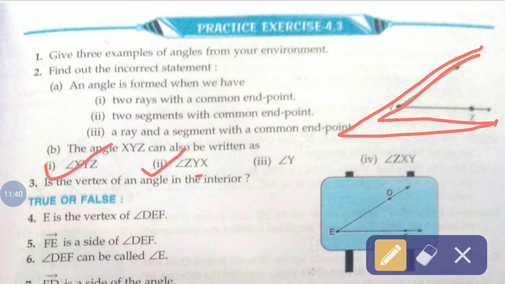Here your vertex is not in the center, so it is wrong. It is incorrect. So your last one is incorrect.